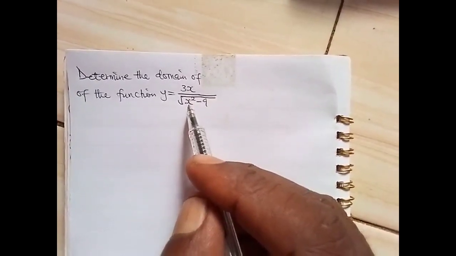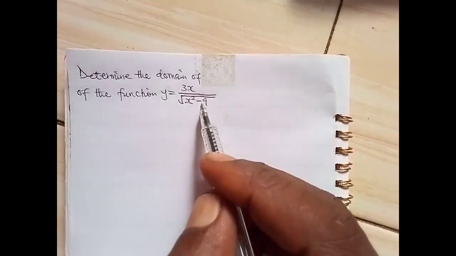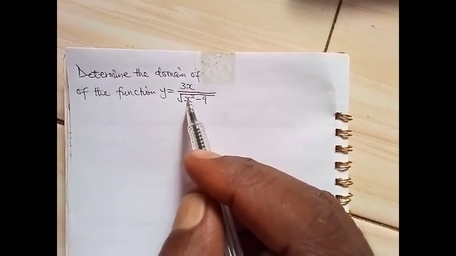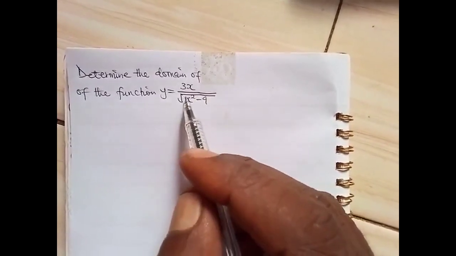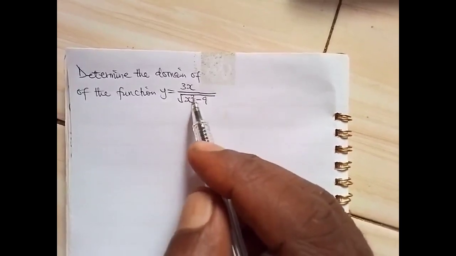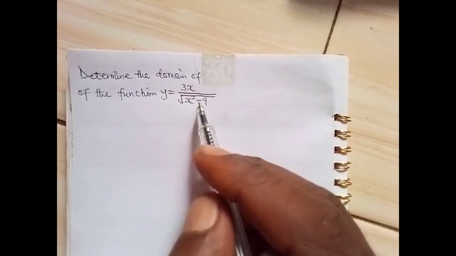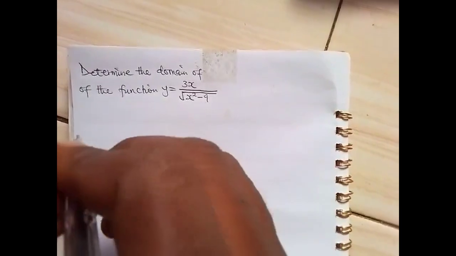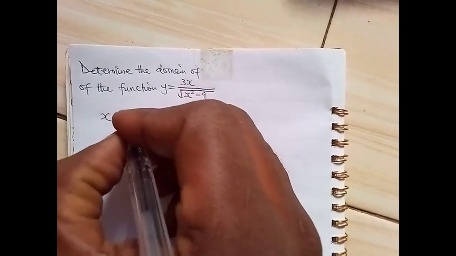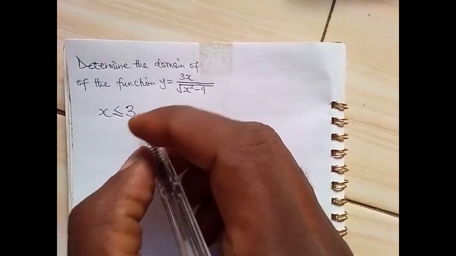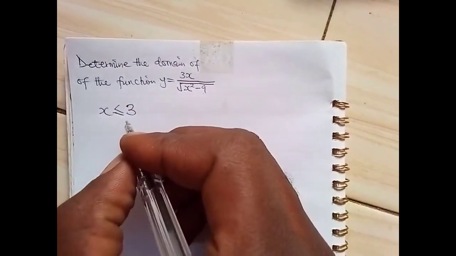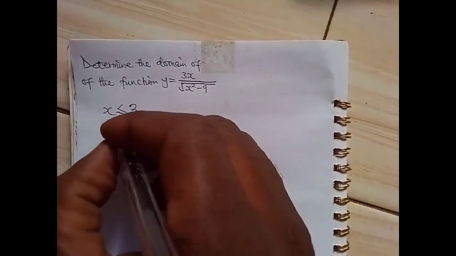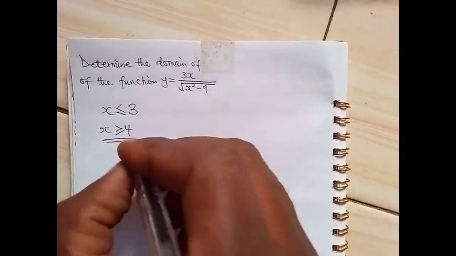If x is 1, 1 squared is still 1. We get root of minus 8, which is undefined. Even when x is 3, because 3 squared is 9, 9 minus 9 is 0, and the square root of 0 still will not work. But whenever we have 4, 4 squared will be 16. That's when we'll get a positive value here. So whenever the value of x is less than or equal to 3, we'll know that it will be undefined. Because of that, we'll say that the domain is when x is greater than or equal to 4. So that's the domain.